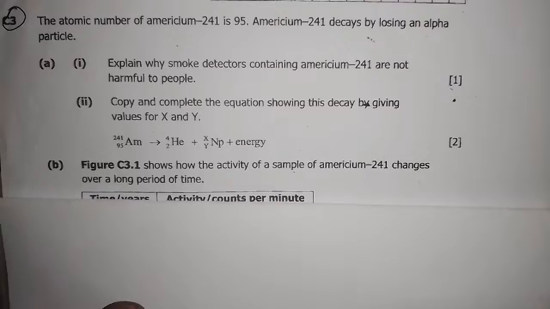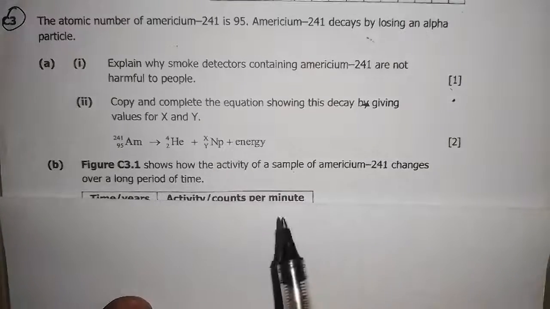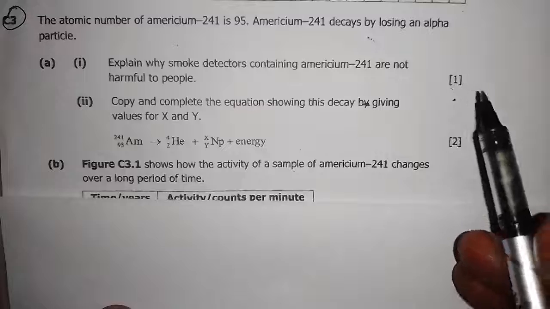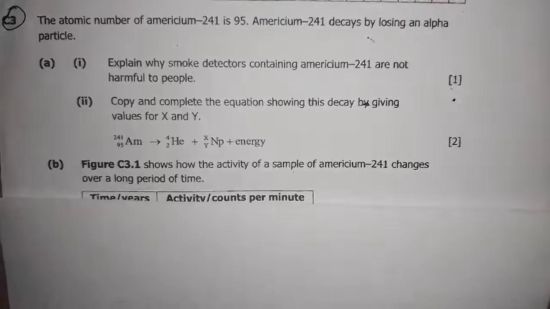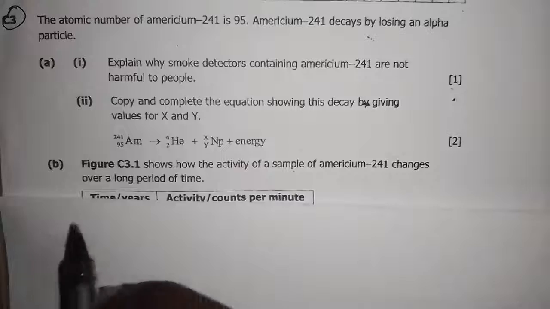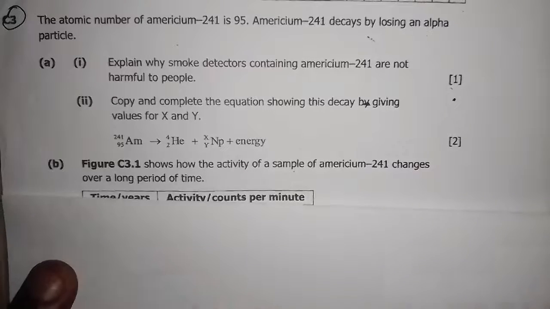Okay, so now let us dive into this question. The question says the atomic number of americium-241 is 95. Americium-241 decays by losing an alpha particle. Question A, Roman numeral 1: Explain why smoke detectors containing americium-241 are not harmful to people. So this is A1.